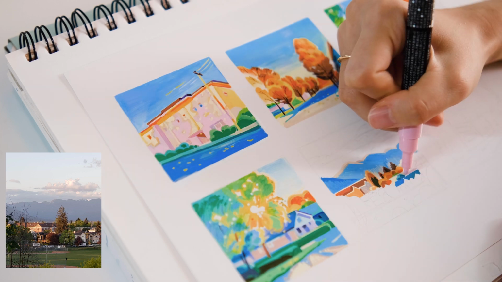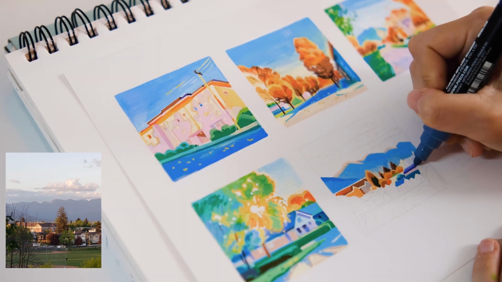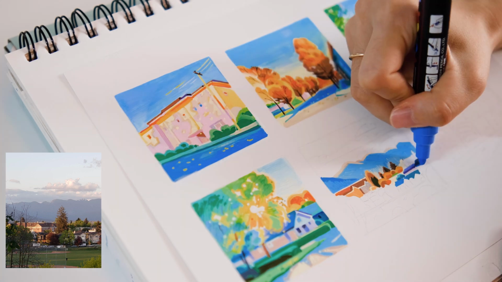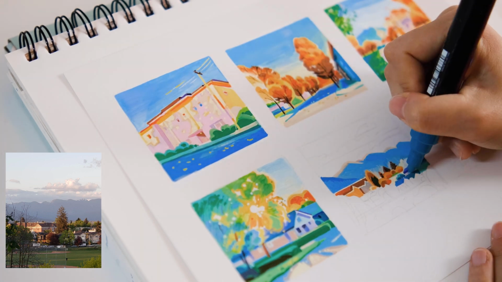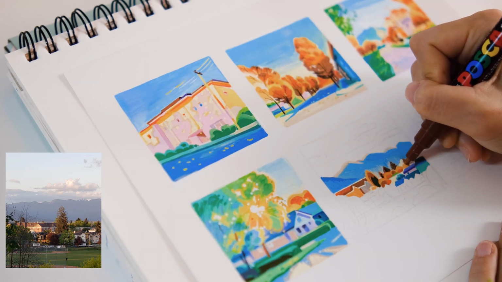So I'm just filling in color blocks that are varying in lightness and in color. It's actually quite fun when I come across a composition like this. It's almost just like a coloring book.